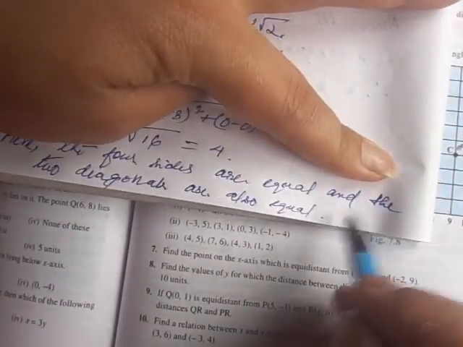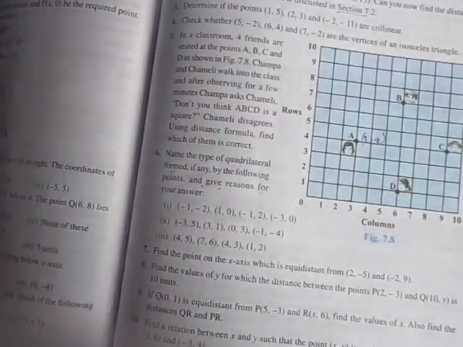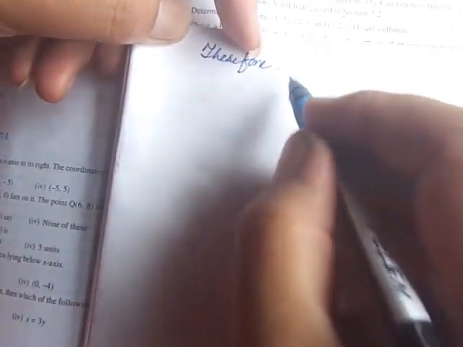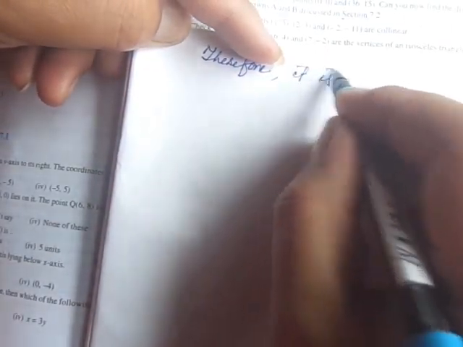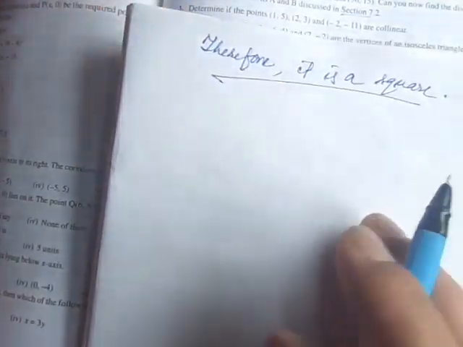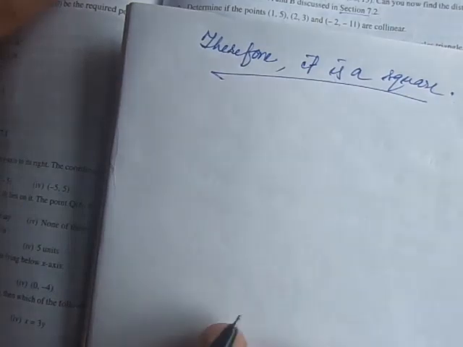Therefore, you can say it is a square. So the question asking to give reason, the reason is 4 sides are equal and diagonals are also equal. Because of that, it is a square.